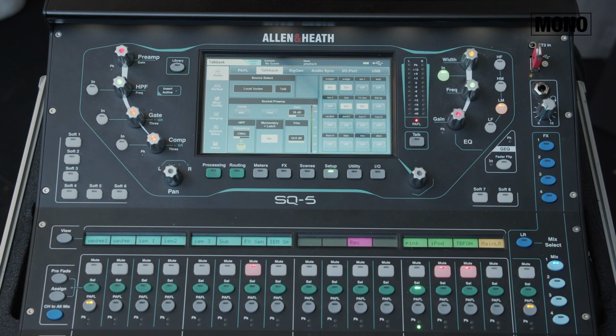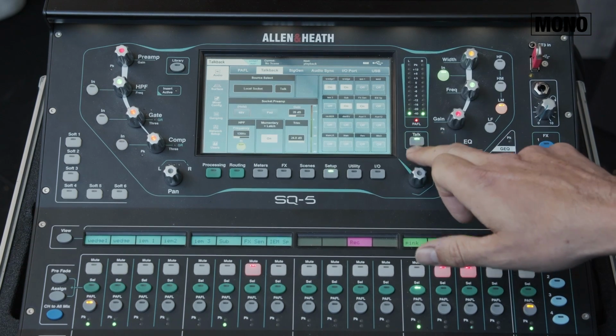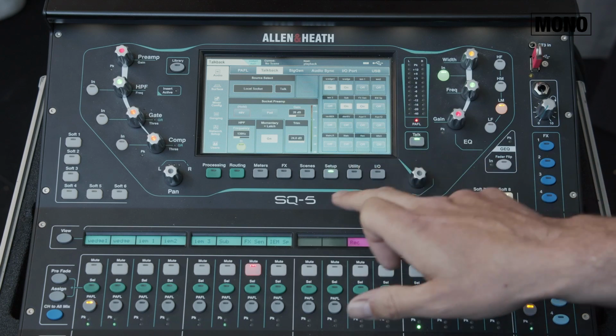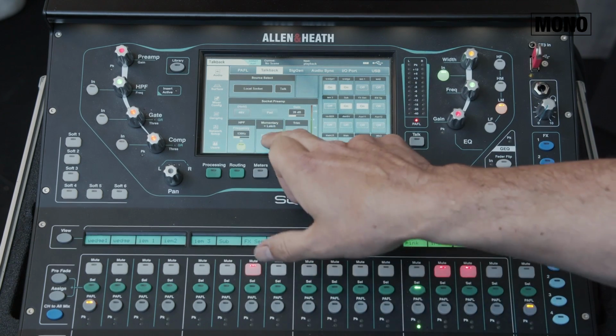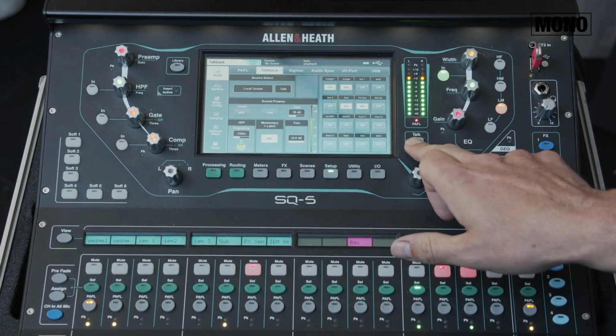There's a talk button on the right side of your screen. Hit that button and now you're talking to the artists. You can change the function of the talk button in the same menu and choose between the latch option or a momentary push to talk option.